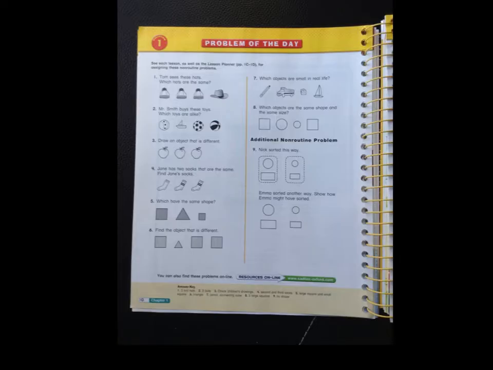The problem of the day is also a part of your daily math lesson. Page 1G is located before Chapter 1 in your Teacher's Edition and shows the problem of the day for Chapter 1. Each chapter will have its own page of problem of the day. You may want to place a sticky note here for future reference.